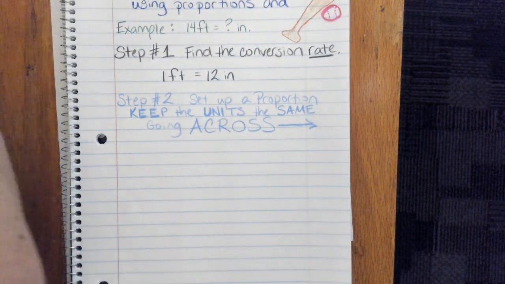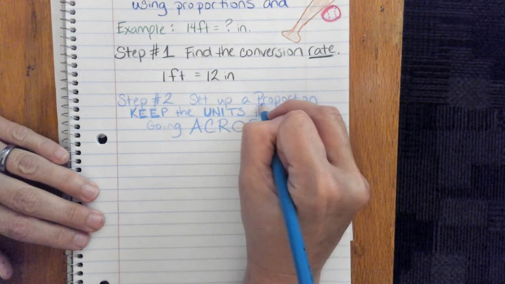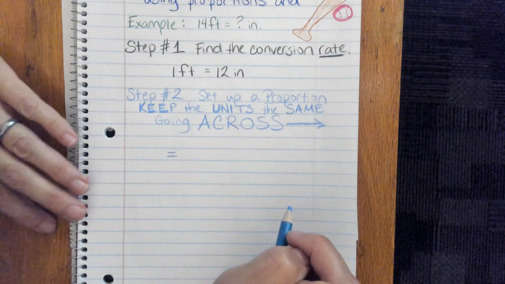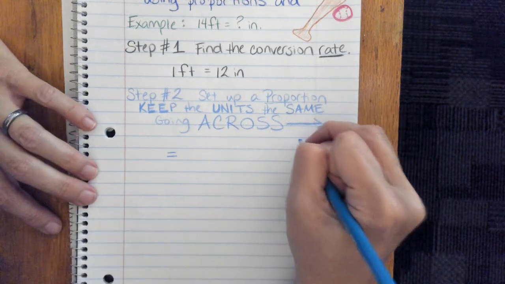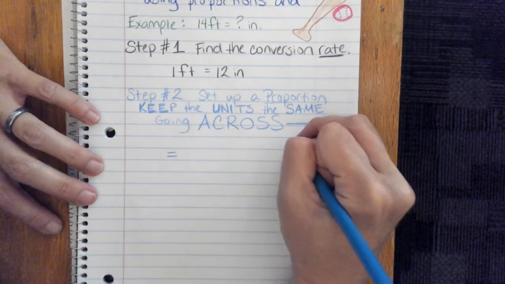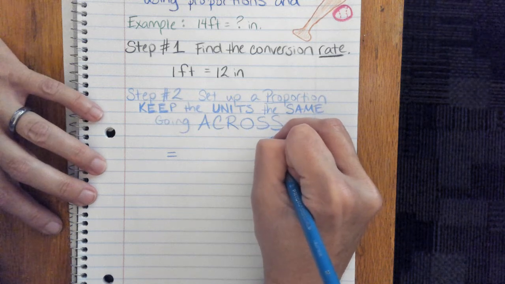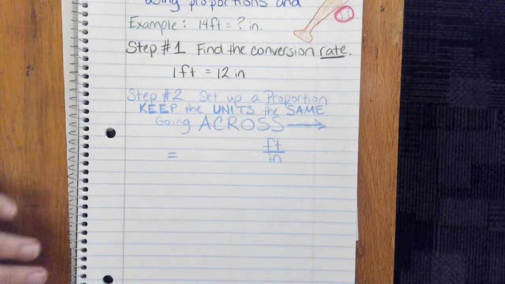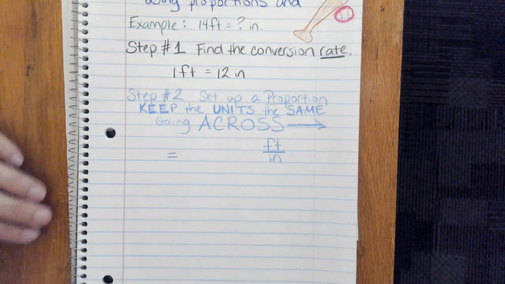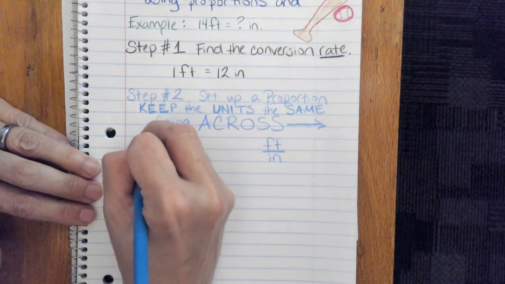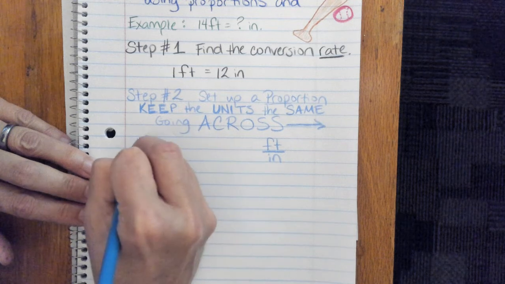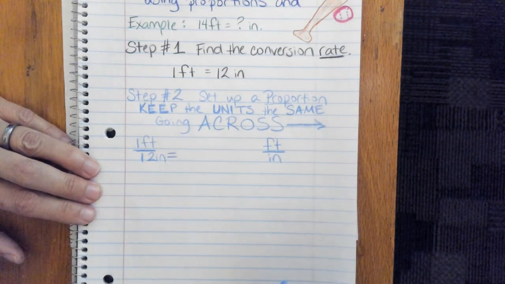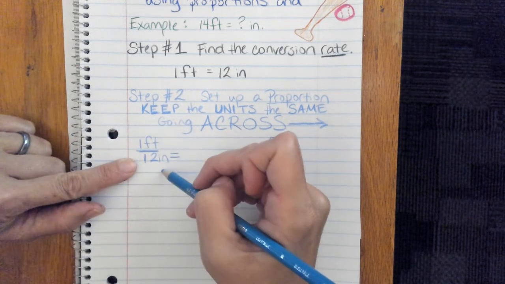I'm setting up a proportion. Remember, a proportion has to have an equal sign in the middle. In this proportion, I'm going to put feet over inches. Over here, 1 foot equals 12 inches. So 1 foot is 12 inches.